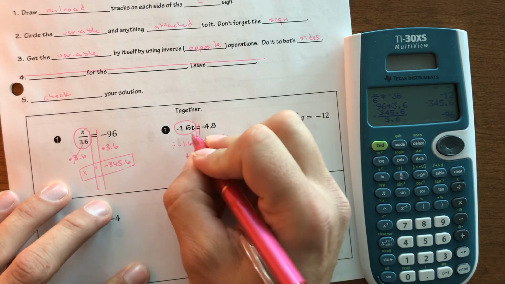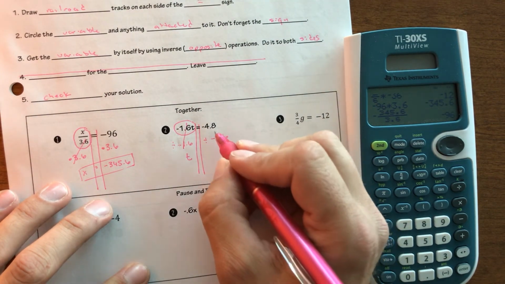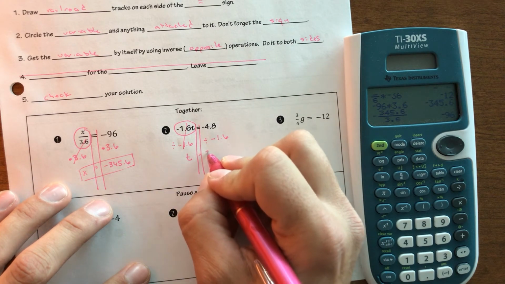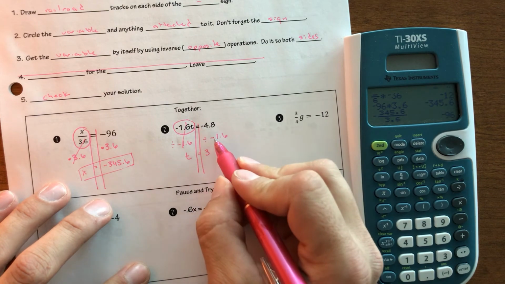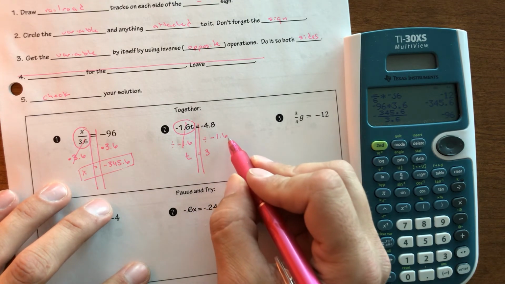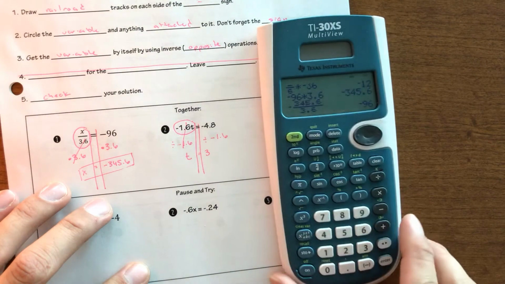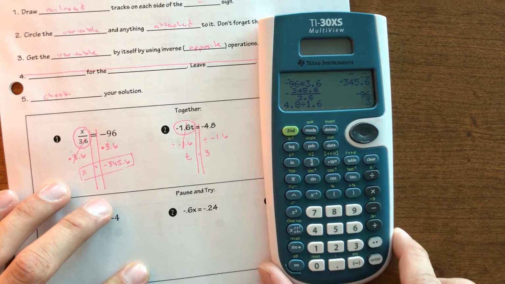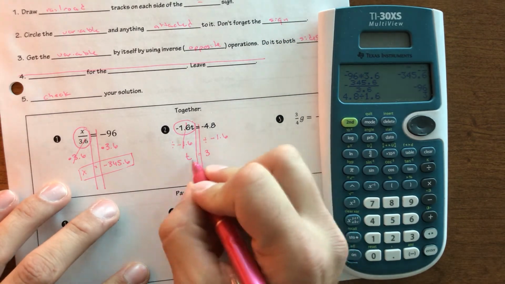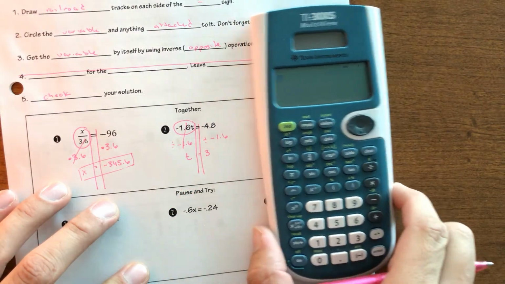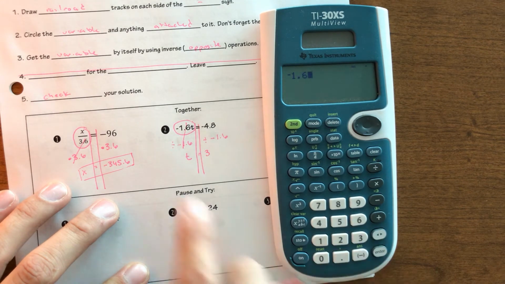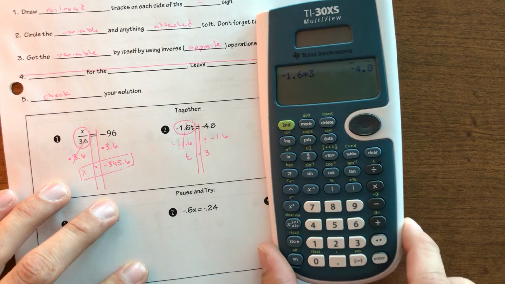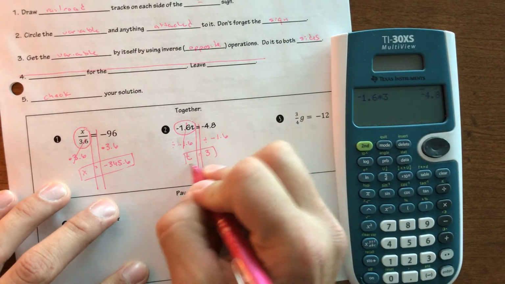So over here, I'm left with t, because those go away. And then on this side, negative 4.8 divided by negative 1.6 is going to end up being a positive 3. A negative divided by a negative is a positive, and 1.6 goes into 4.8 three times. If you don't believe me, let's double check. And we're right, we've got 3. So we think that the answer is 3. I'm going to plug that in and double check. I've got negative 1.6 times t, so times what I think t is, 3, and I get negative 4.8. So we feel good about that answer.